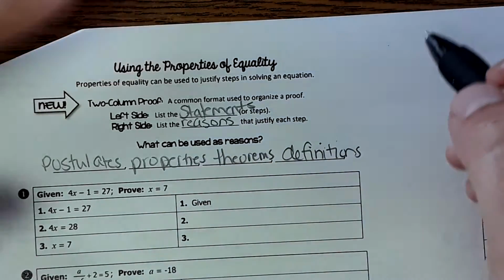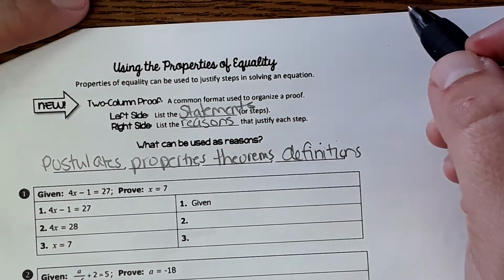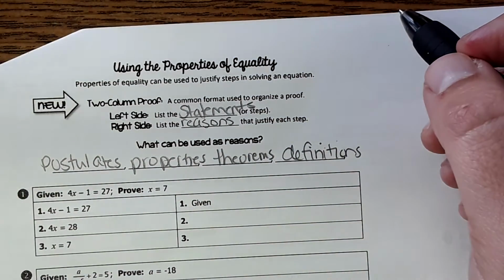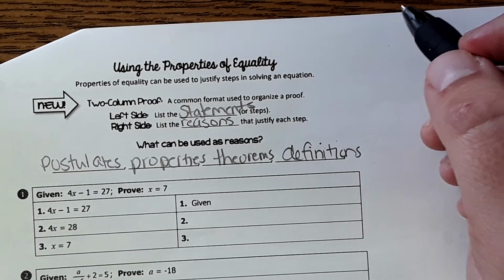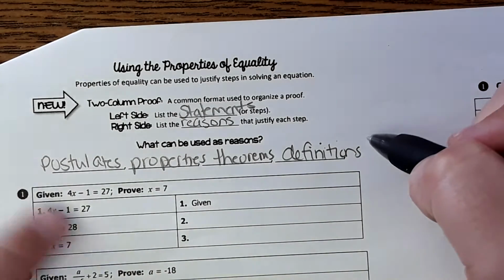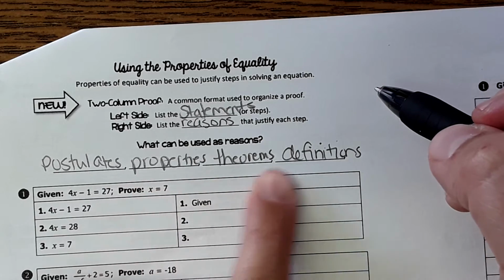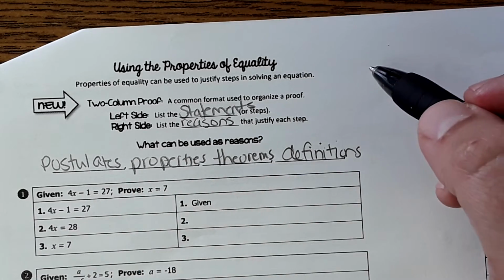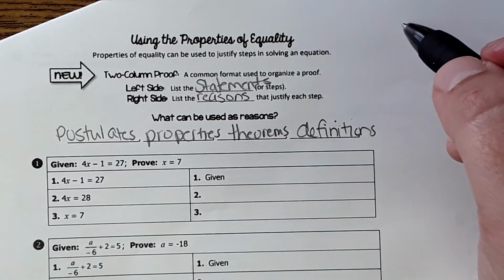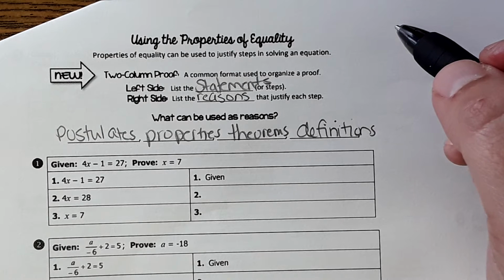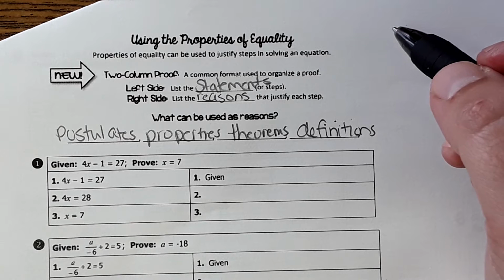Now, we learned some postulates yesterday. We've learned some properties, maybe a few theorems here and there. We've also learned some definitions, but these things will build as you go through geometry. So as we go through geometry, every chapter we're going to have practice on proofs that apply to whatever we're learning in that chapter. But don't think about the bigger picture right now. Just want you to focus on this.